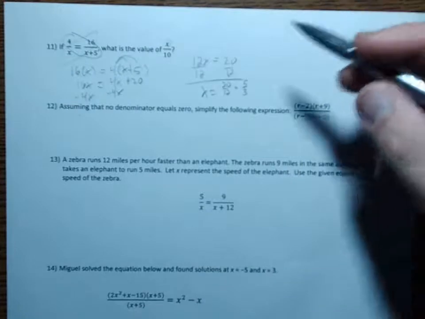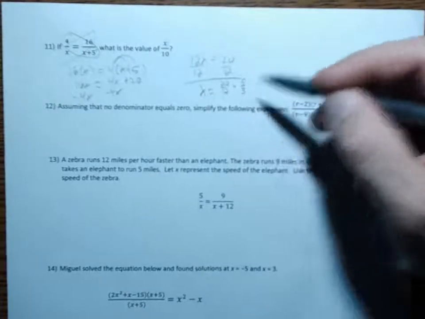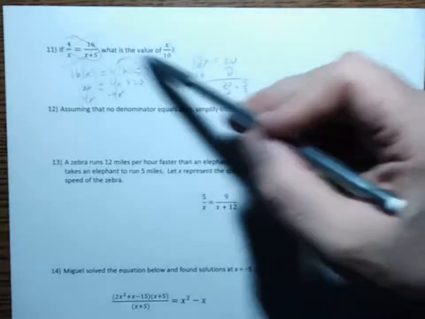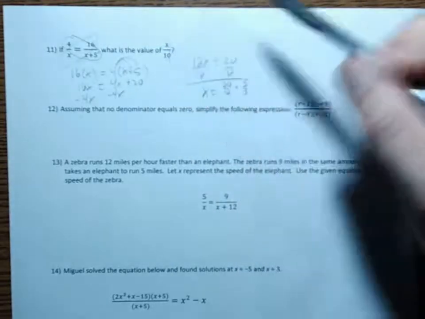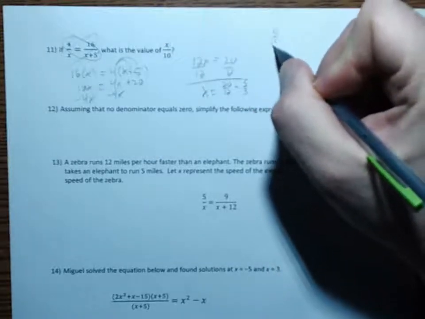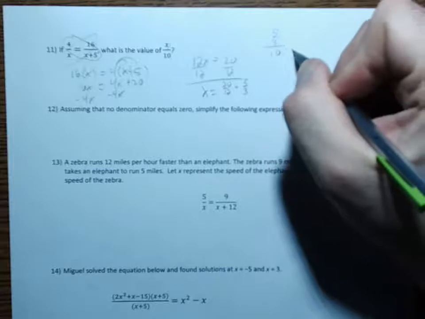Now here's the deal. A lot of people would stop here and go, oh, x is 5/3, I'm done. And they would give me that. And they wouldn't have done anything wrong, but they would get the problem wrong because it doesn't ask what x is. It asks what's the value of x over 10. So you'd have to take your x, which is 5/3, and divide it by 10.